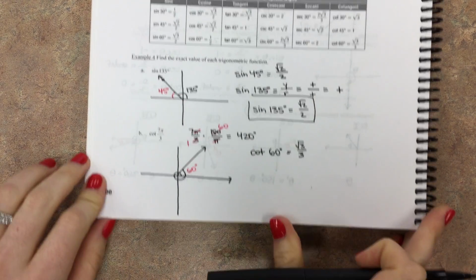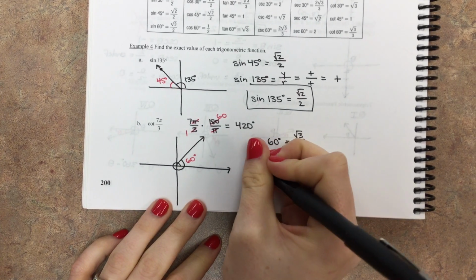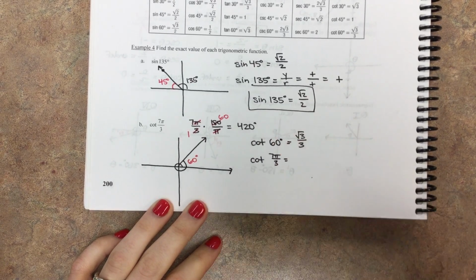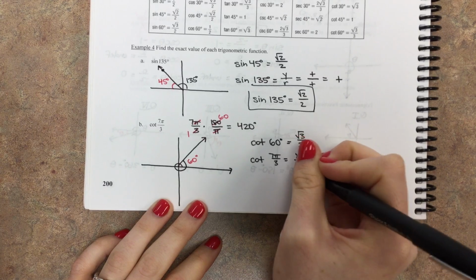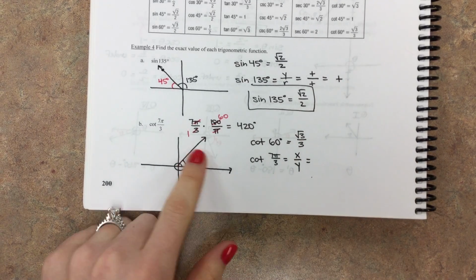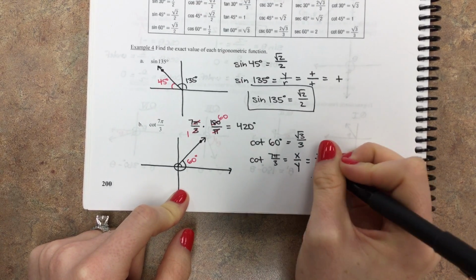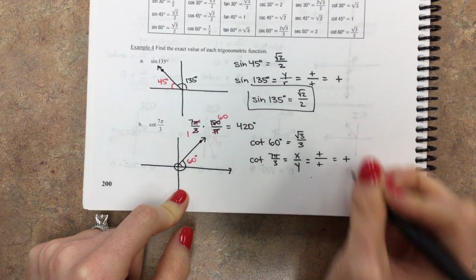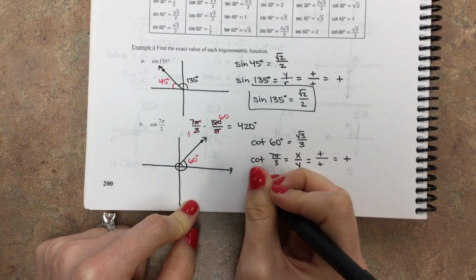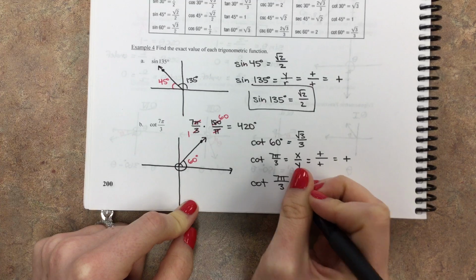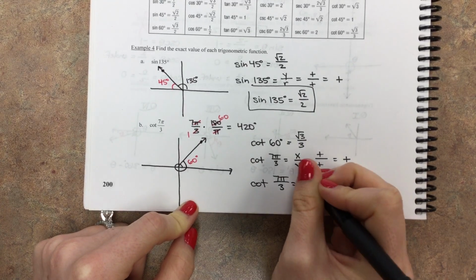And then we figure out what this sign should be. All right, so the sign, your cotangent is the x-coordinate divided by the y-coordinate. So I'm in the first quadrant. So if I had a point right here, my x-coordinate would be positive, my y-coordinate would be positive. That would make the cotangent positive. So remember, your last step is just to attach the sign to the value. So it's just positive root 3 over 3.